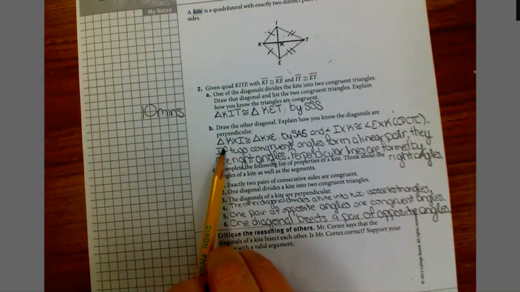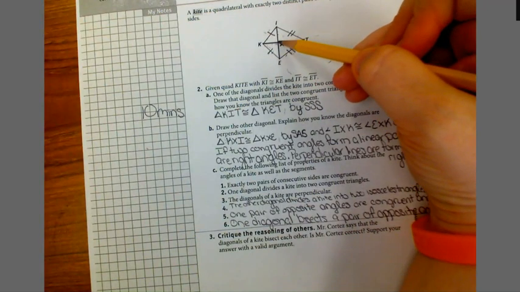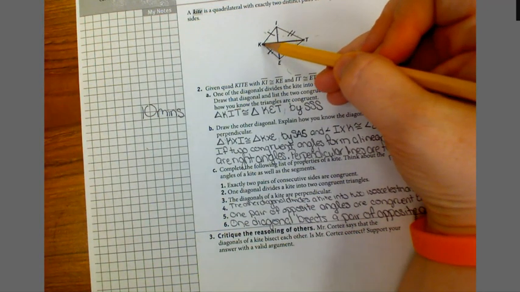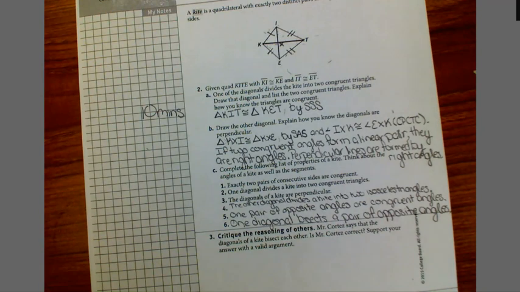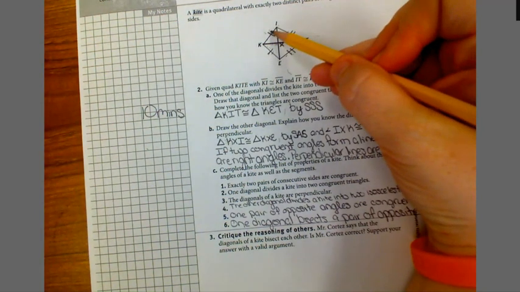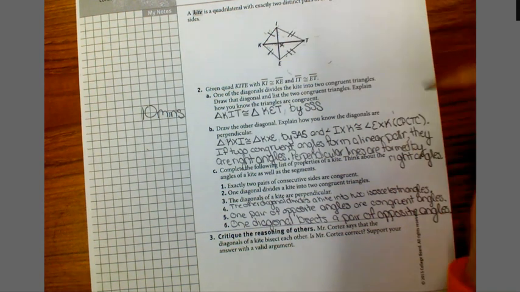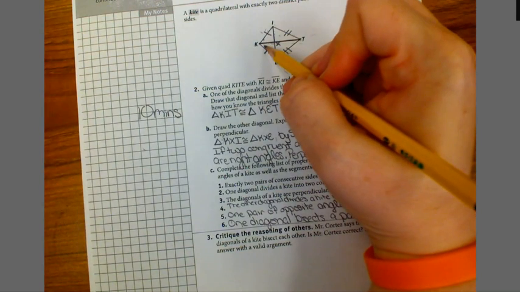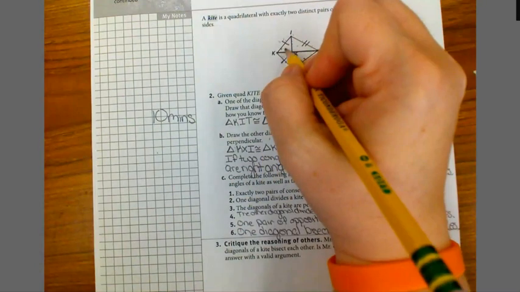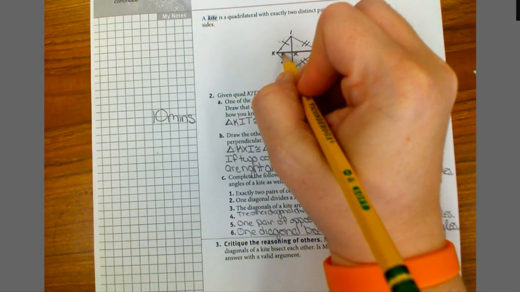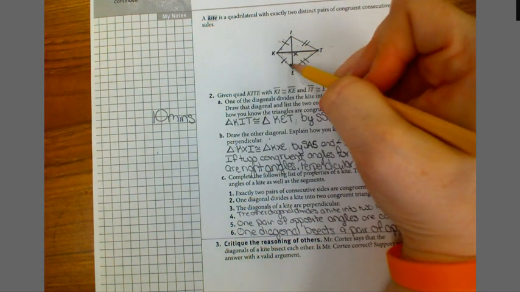So it says that we know that triangle KXI is congruent to KXE, and I created the other diagonal like it told me. And I know this by side, angle, side. Okay? Because we already know that these two angles are congruent because of corresponding parts of congruent triangles. And this line segment is congruent to itself, right? So side, angle, side proves that this triangle and this triangle are congruent.